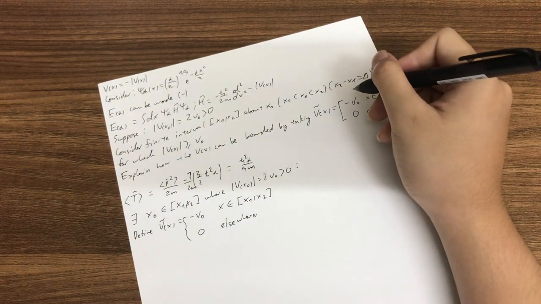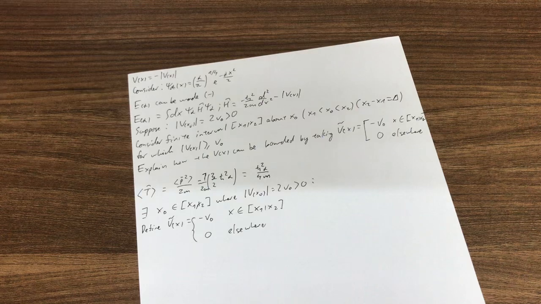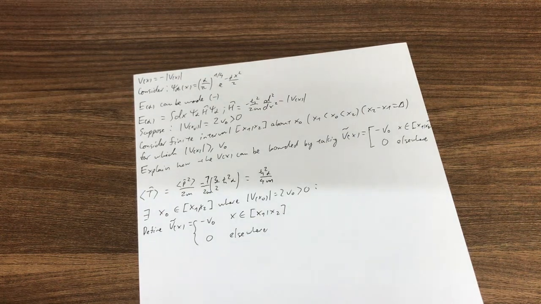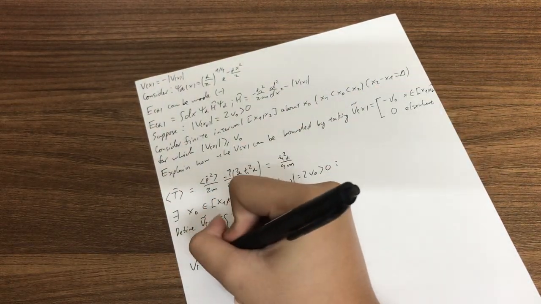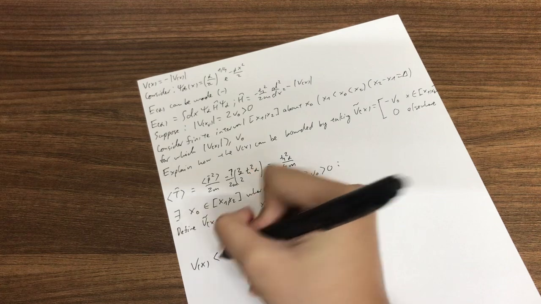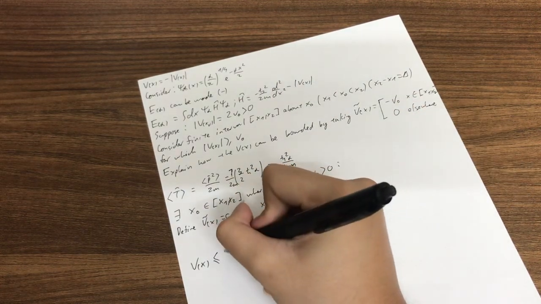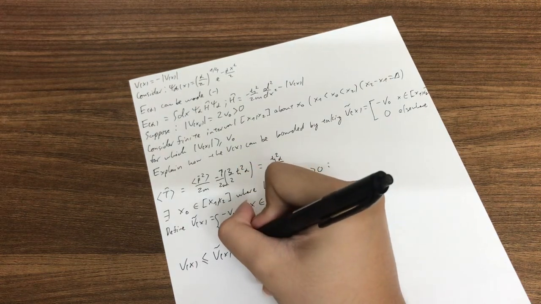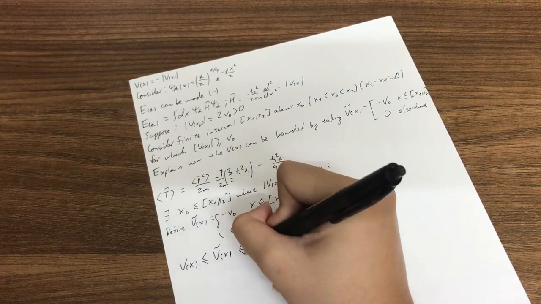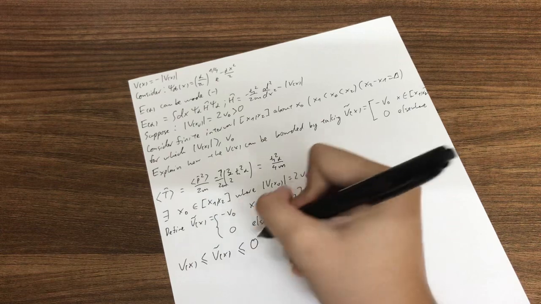You can see that the absolute value of V at x naught inside the interval is 2V naught, meaning that it is negative. So V of x here is less than or equal to V tilde of x, and both have to be less than or equal to 0.